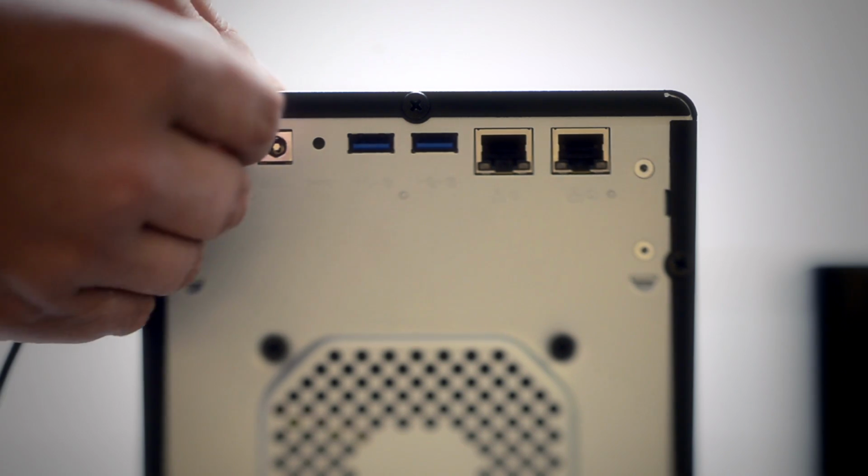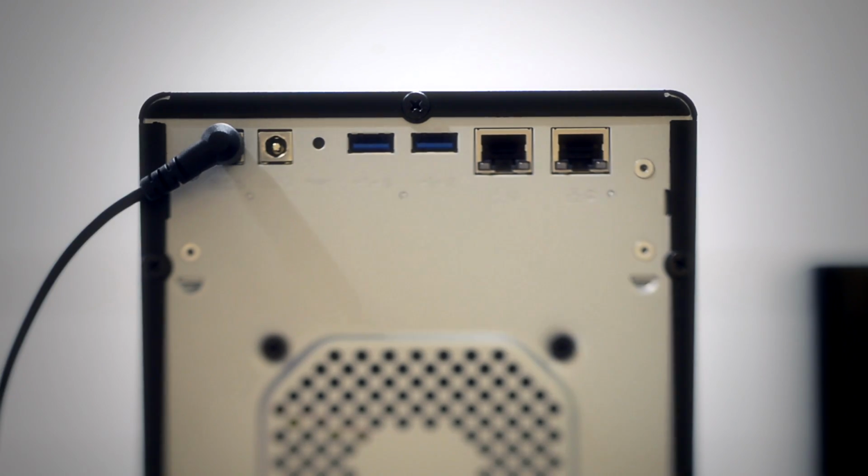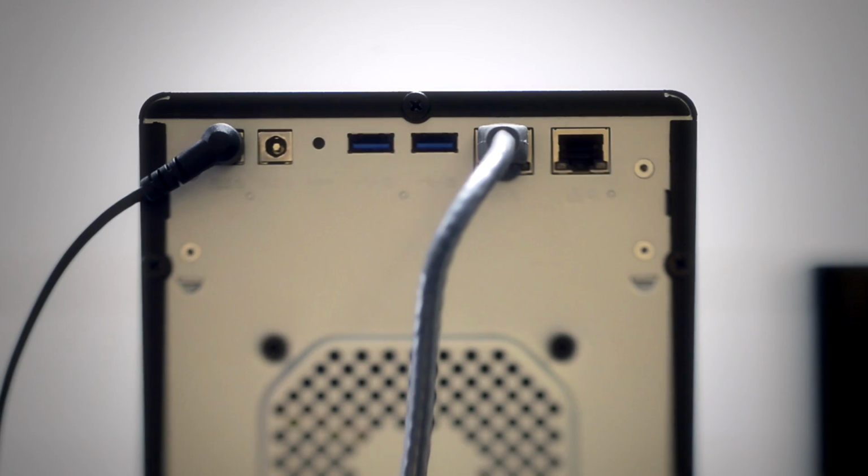Hi, I'm Bennion from WD, and today we're going to talk about the My Cloud EX4 and how to set it up. Setting up a My Cloud EX4 is super easy. You're going to take it out of the box, plug power into the wall, get the Ethernet cable connected to the router, and you're really ready to go.